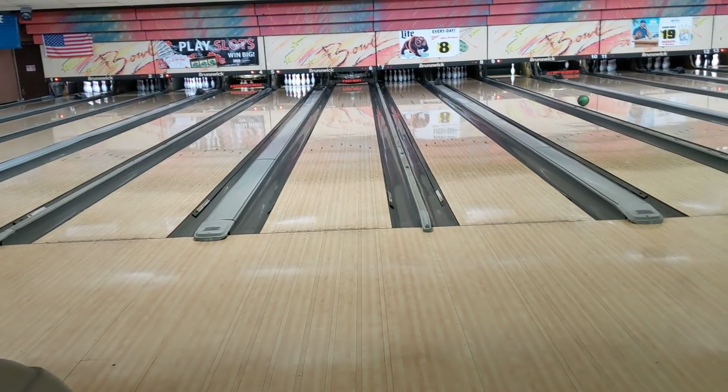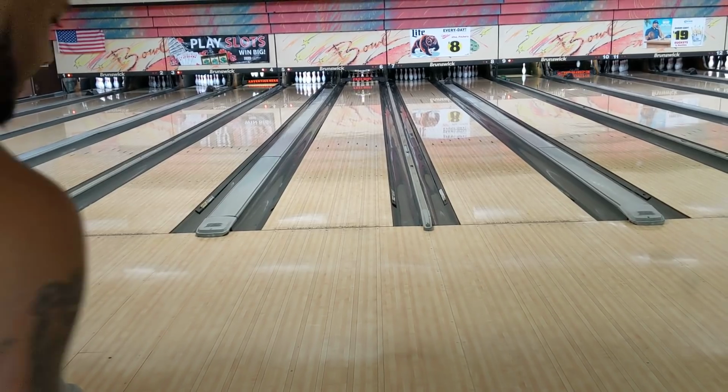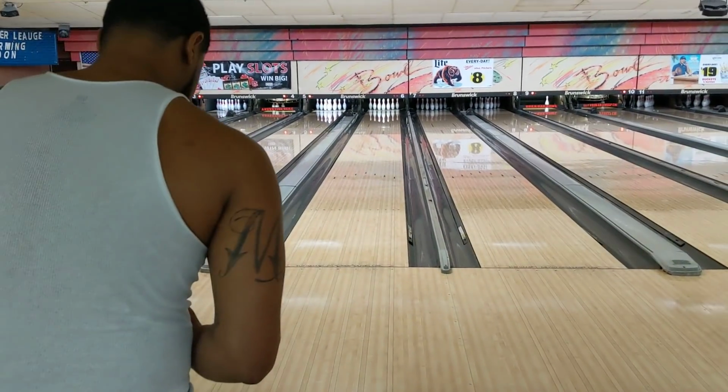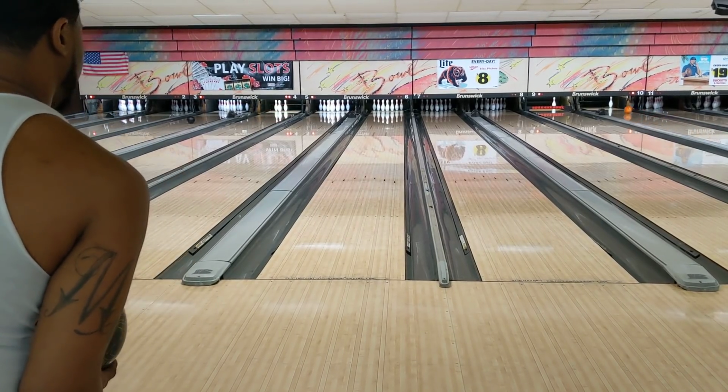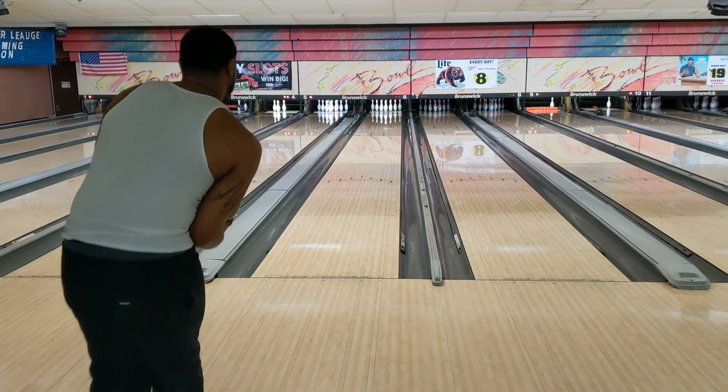We saw the last shot that he had. I want to go ahead and have him throw a couple of shots just so we can get a real good feel for what's going on with this ball reaction in general. And then maybe we will alter the surface of his bowling ball to change the performance of it. I just need to kind of see what's going on first.